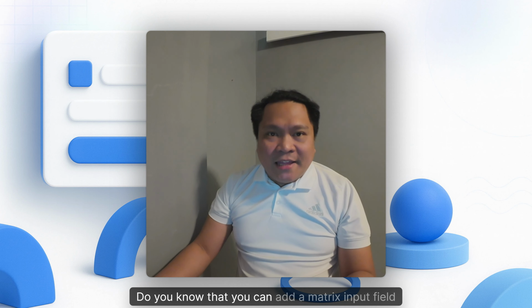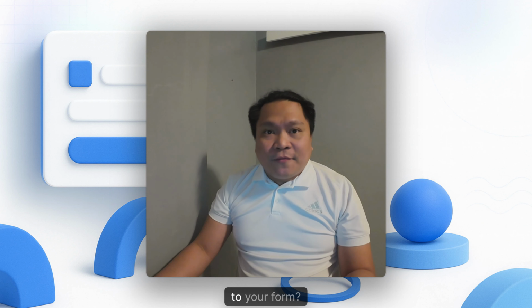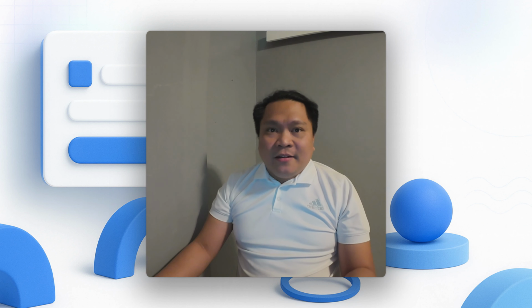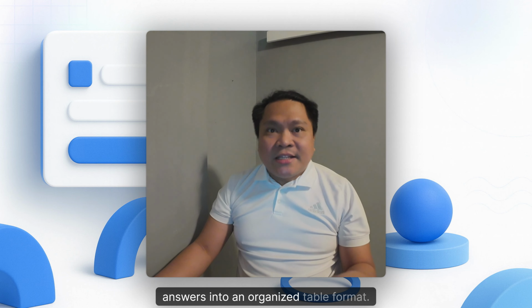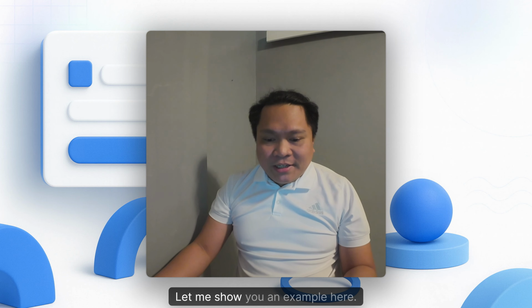Do you know that you can add a matrix input field to your form? This is perfect, especially when collecting multiple related answers into an organized table format. Let me show you an example here.